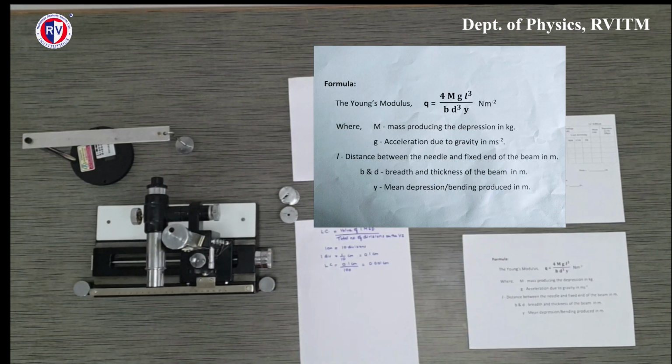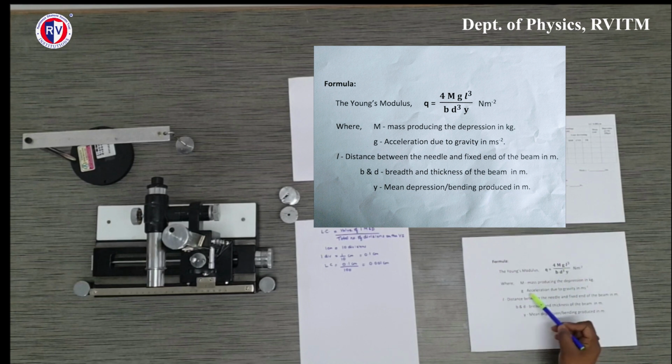So as you can see, the formula of the experiment is: the Young's modulus Q is given by 4mgL cube divided by bd cube y. The units of Young's modulus is Newton per meter square, where m is the mass producing the depression in kg, g is the acceleration due to gravity measured in meters per second square, L is the distance between the needle and the fixed end of the beam in meter.